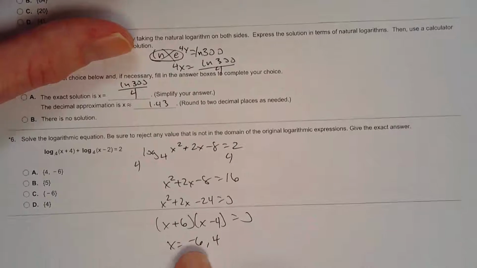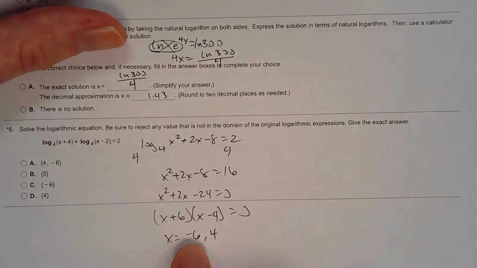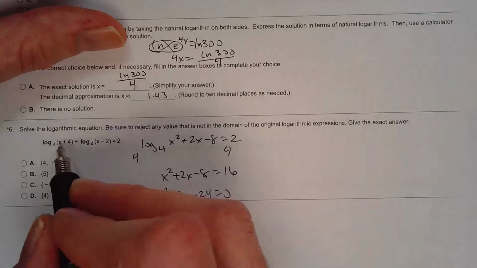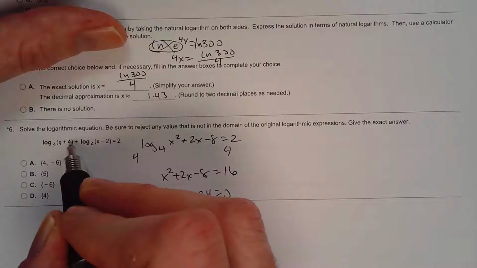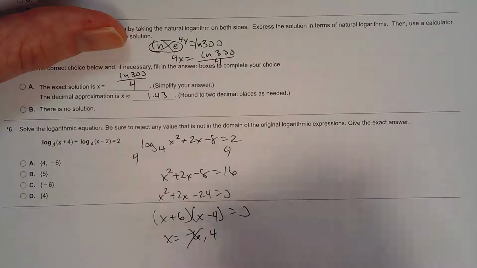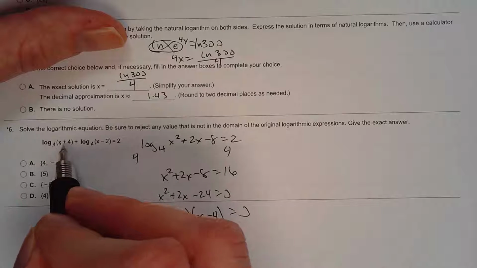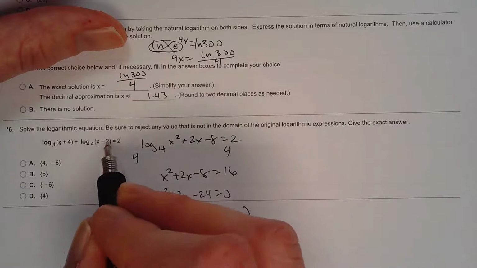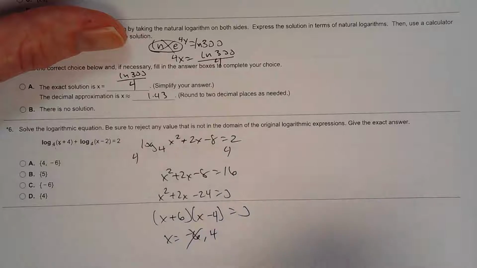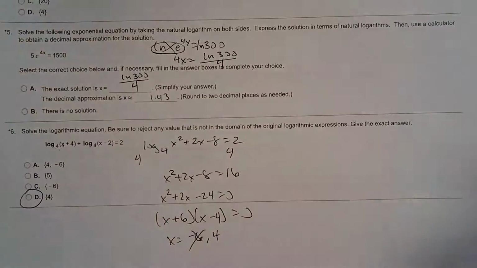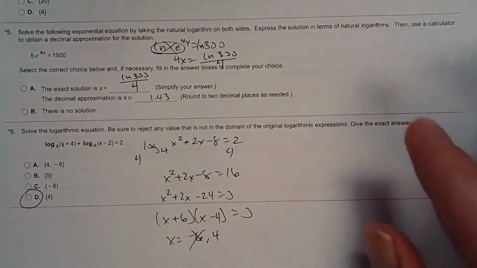Being negative doesn't make it bad. It's when I plug it in, if it makes the argument negative, it's bad. So if I plug negative 6 in, negative 6 plus 4 is negative 2, that makes the argument bad. Plug in 4, 4 plus 4 is 8, that's positive. 4 minus 2 is 2, that's positive, so 4 works. So the 4 works, the negative 6 did not.